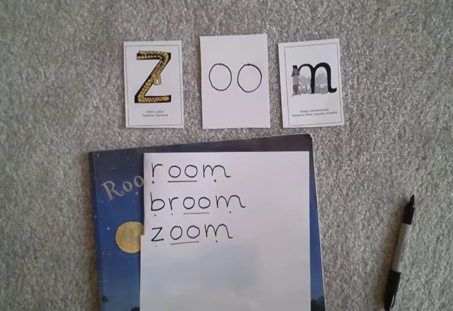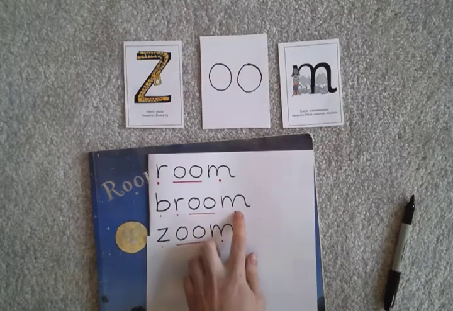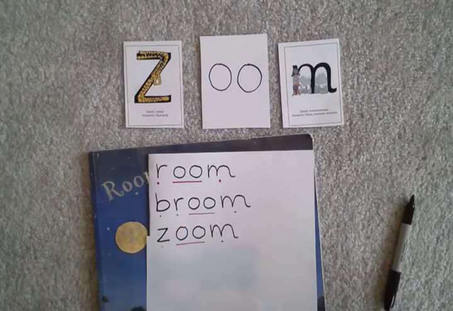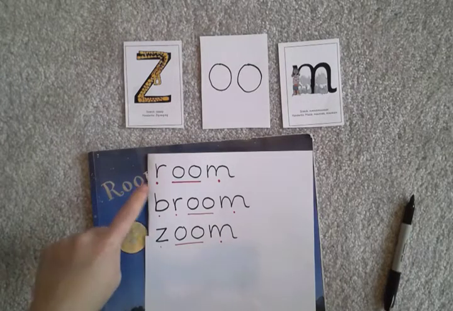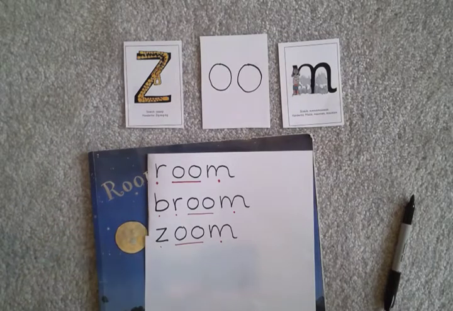Room. Your turn. My turn. Broom. Your turn. My turn. Zoom. Your turn. My turn. Room. Broom. Zoom. Your turn.